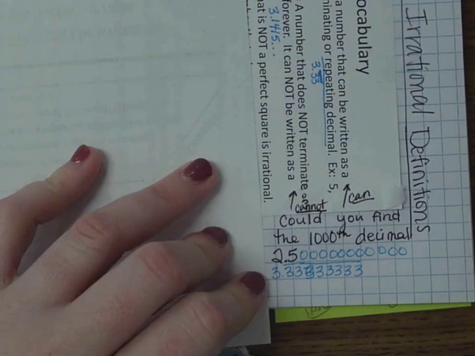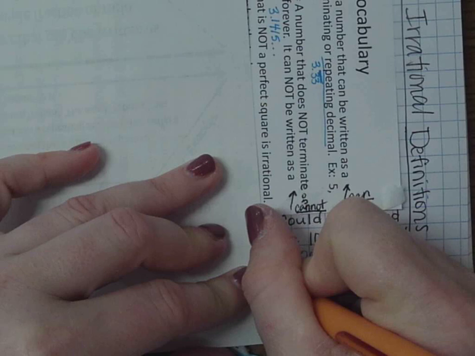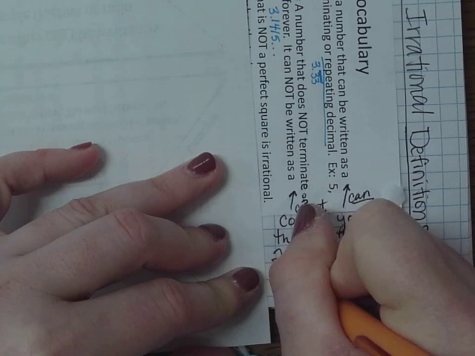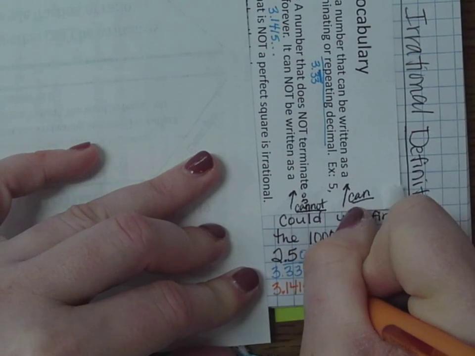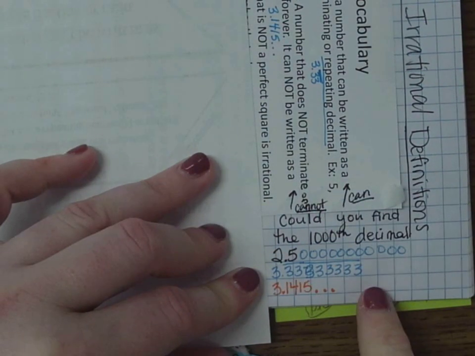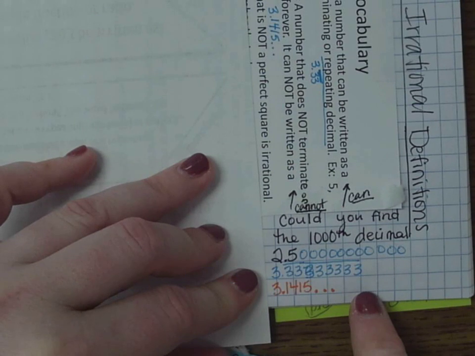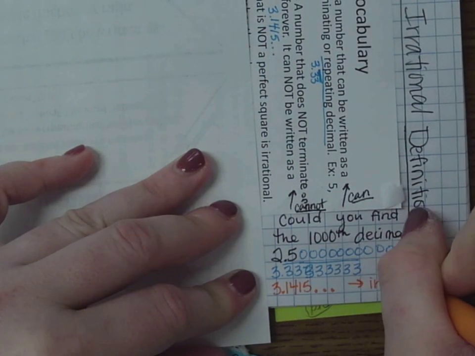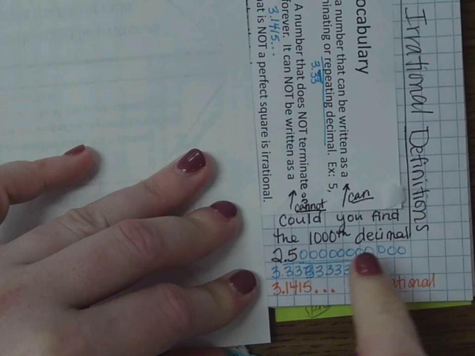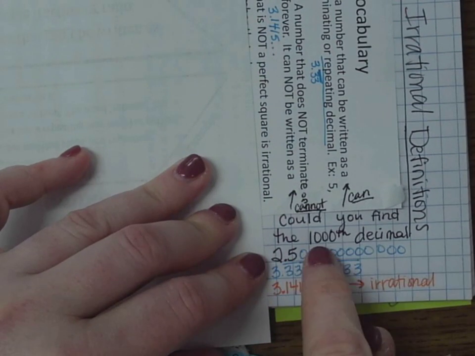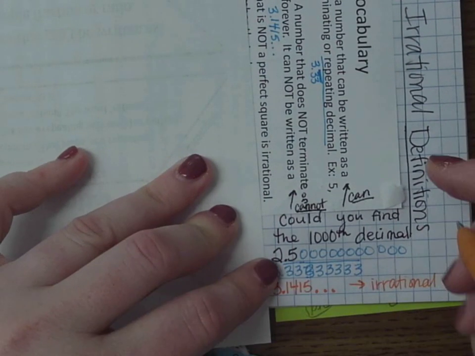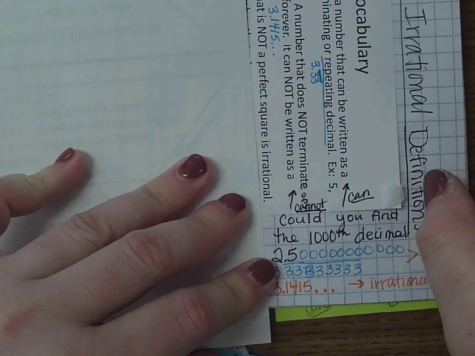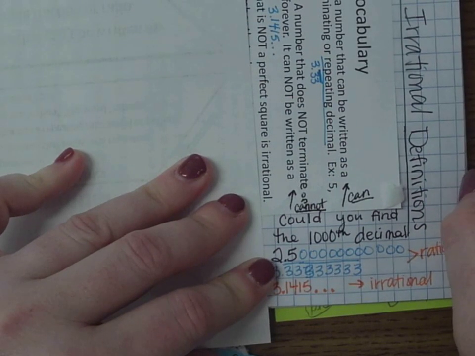If we had 3.1415, on and on and on, and there's no pattern, there is no way to find the 1,000th decimal, so this one would be irrational. So if you cannot find the 1,000th decimal, then it's irrational. If you can, then it would be rational.